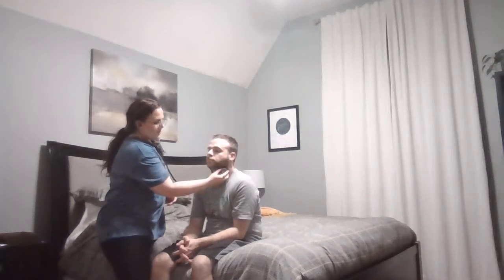Now I'm going to assess for the carotid artery. I'm just going to palpate on each side. And then I can feel it. It is regular. Now I'm going to listen for any bruit with my bell. And there's no bruit. Okay. Now we will move on to the chest.